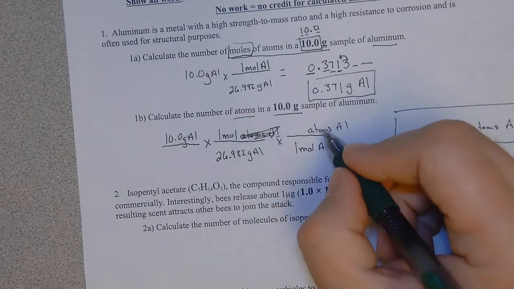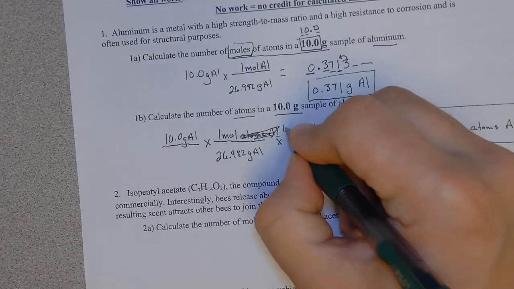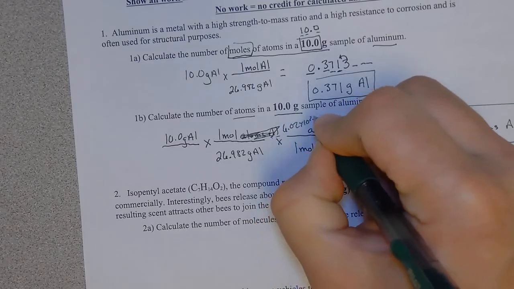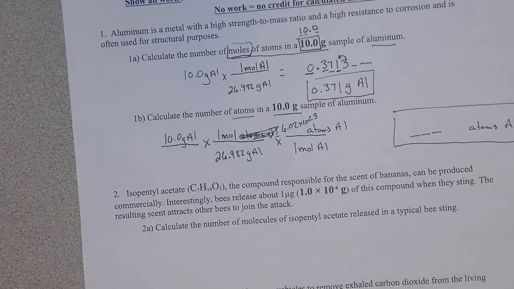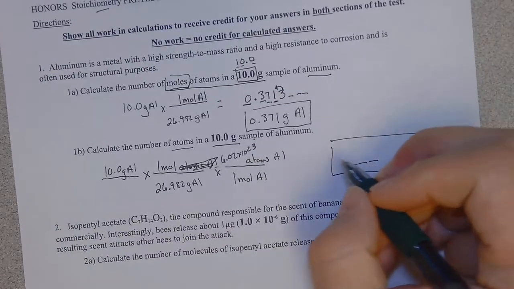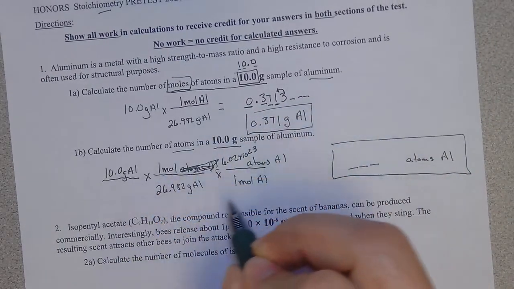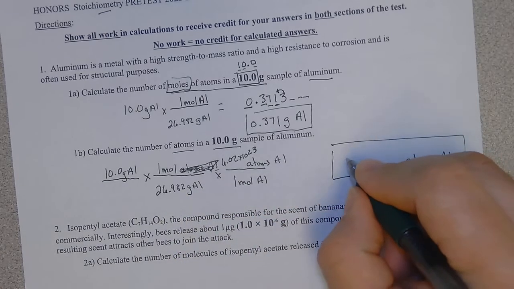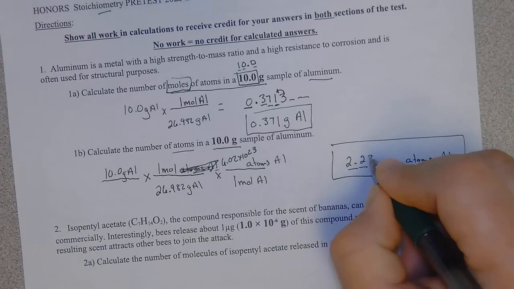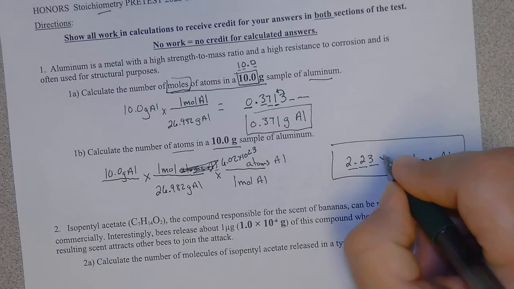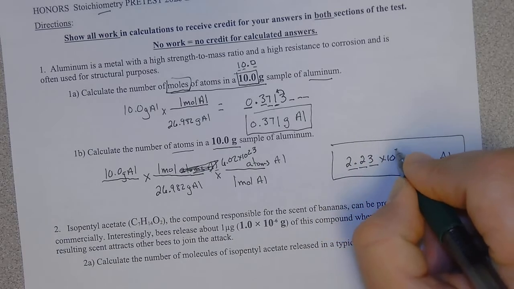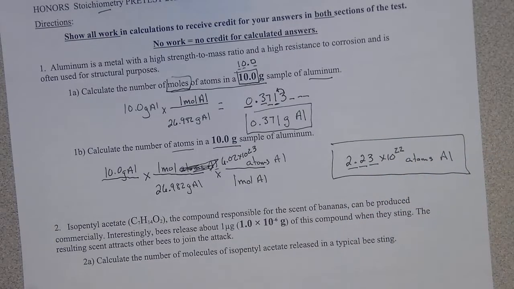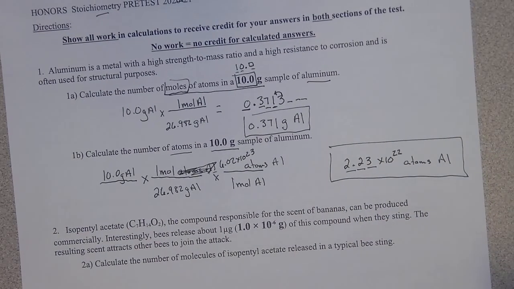And to get into any type of particle, it is 6.02 times 10 to the 23rd. Okay, so when I put this into my calculator, and then divide by what's on the bottom, I should get 2.23 times 10 to the 22nd atoms of aluminum.